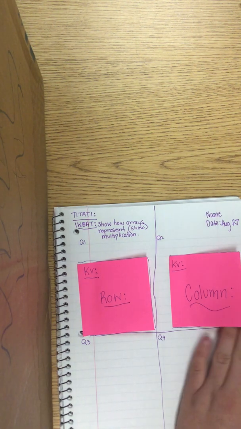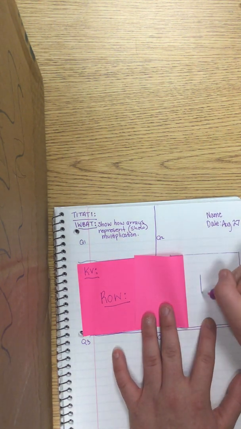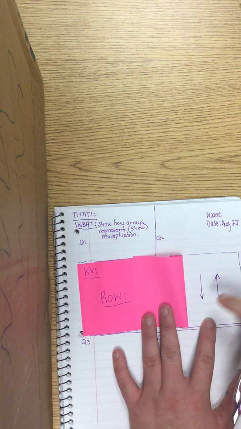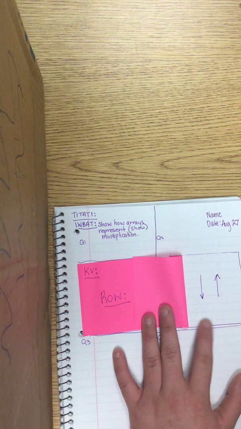So a column is easy to remember because it goes up like that and down like that. Okay? Like columns on a building.